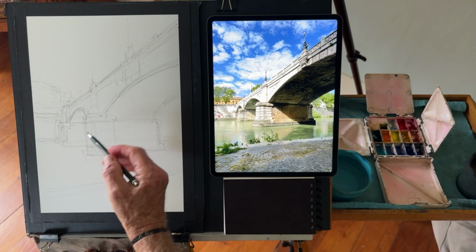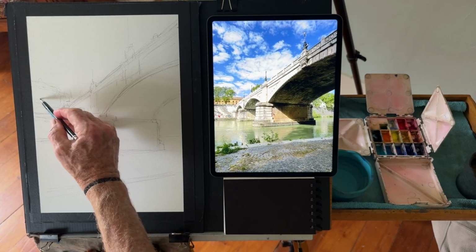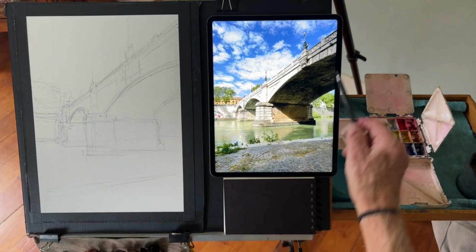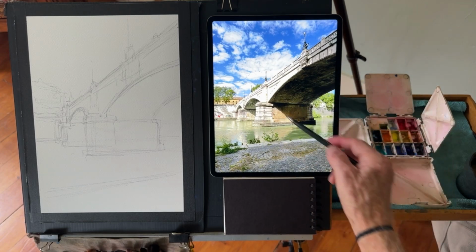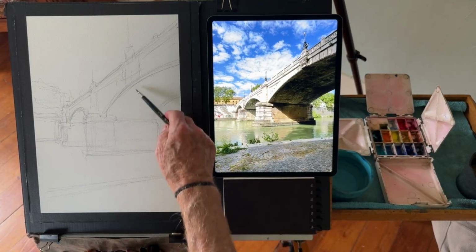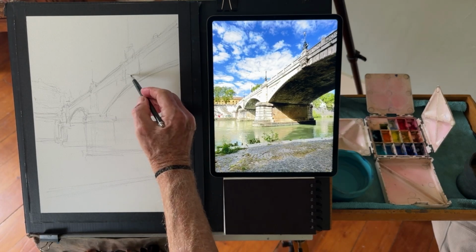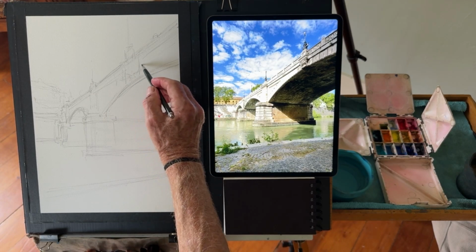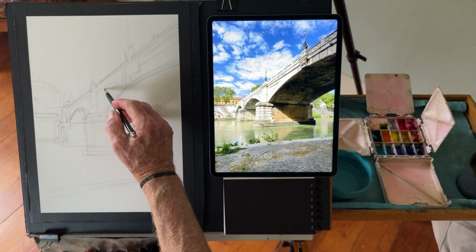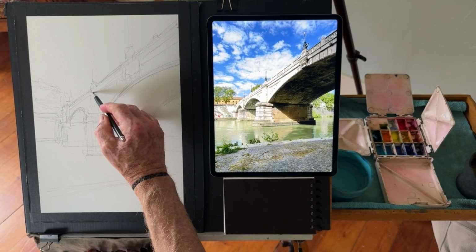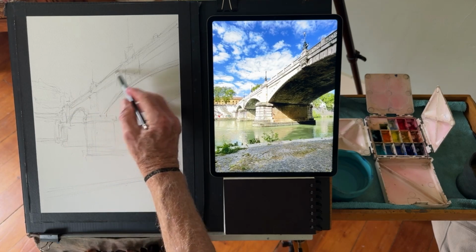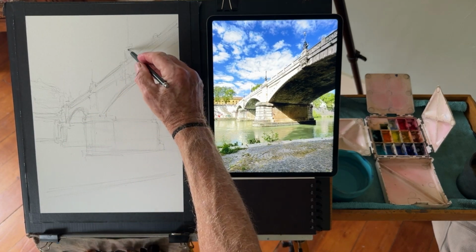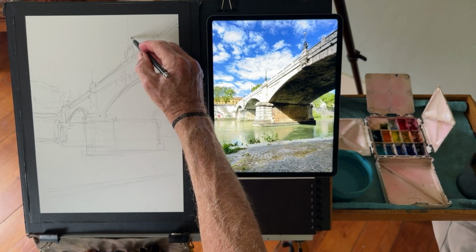But I want to kind of emphasize the lovely reflected light that comes off the water and bounces up underneath the bridge and happens like that. Now, most of this business with the architectural detail, I am going to paint when I actually get to that part of it.